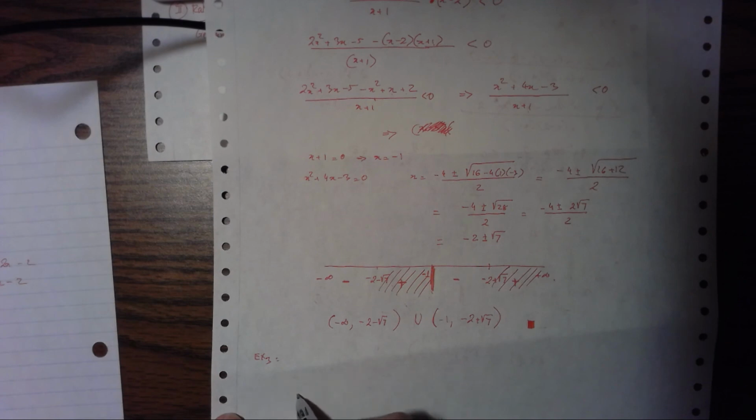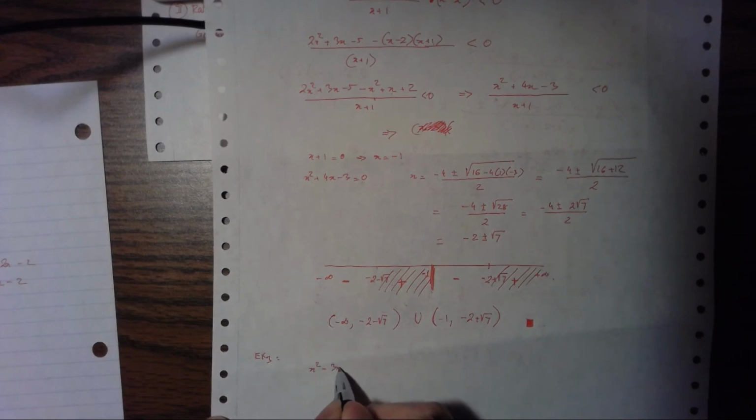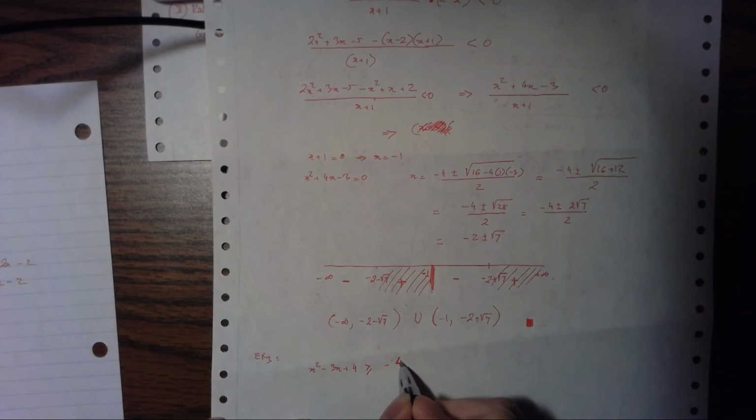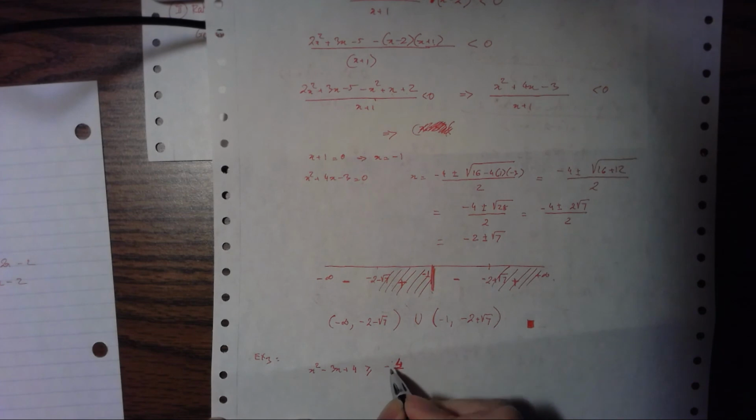Something like this: x squared minus 3x plus 4 greater than or equal to negative 4 over x minus 4.